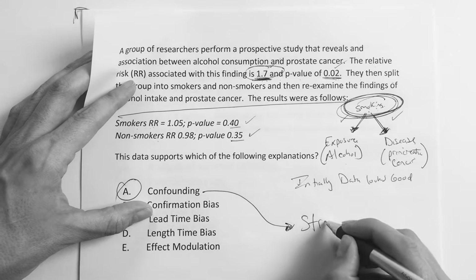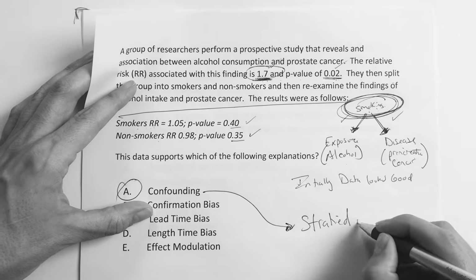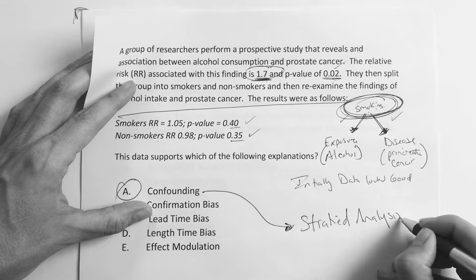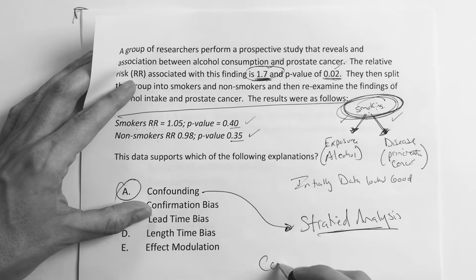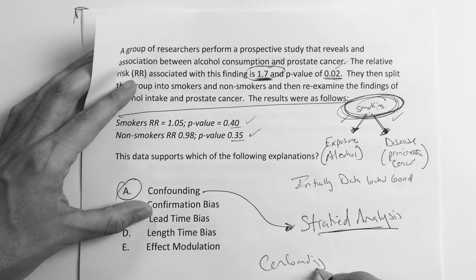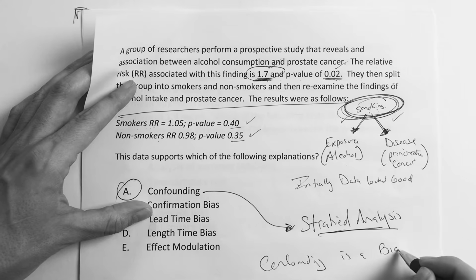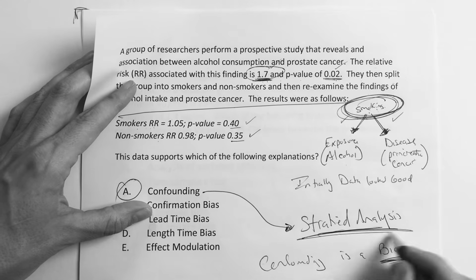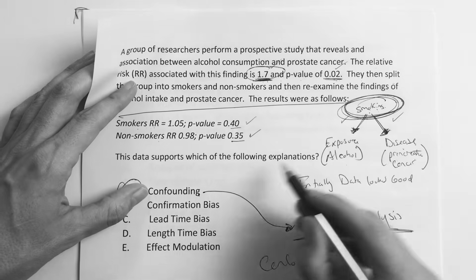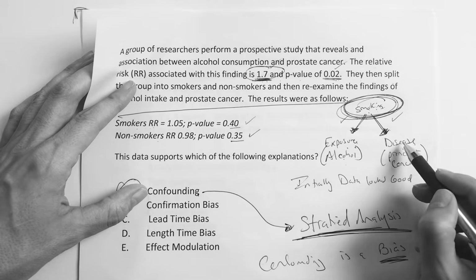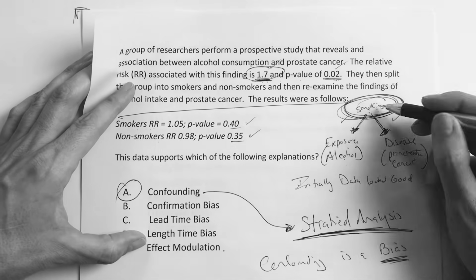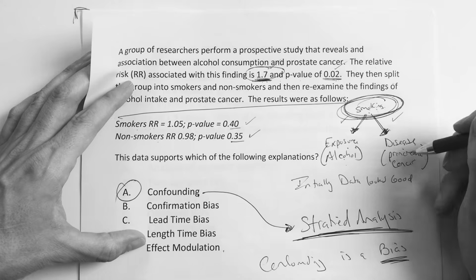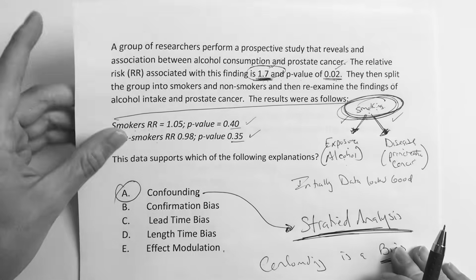And that's where you're going to say, you're going to do stratified analysis, okay? And just remember, confounding is a bias, okay? It's a bias. But you're going to do stratified analysis. Again, confounding affects both exposure and the outcome. Effect modulation just affects one of them, okay?